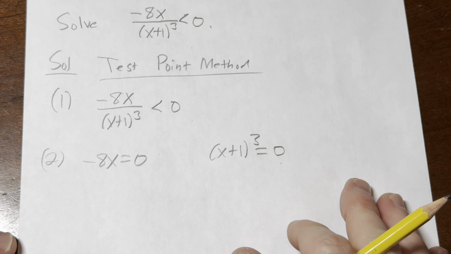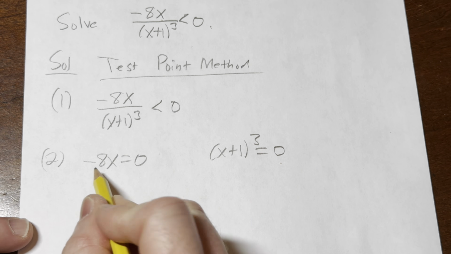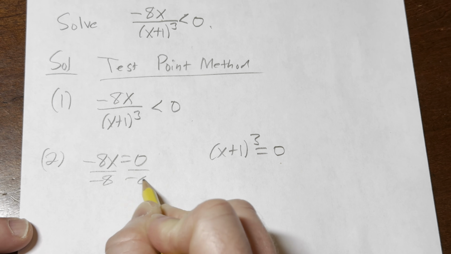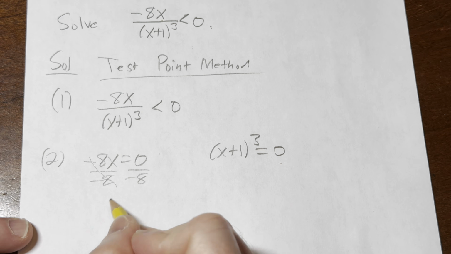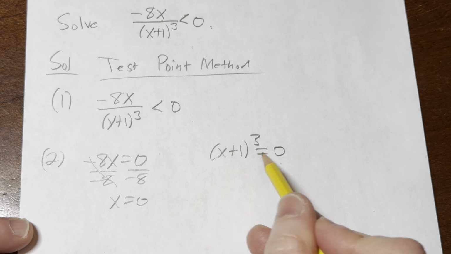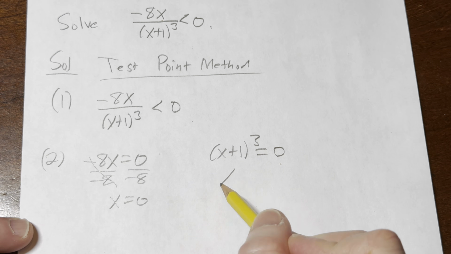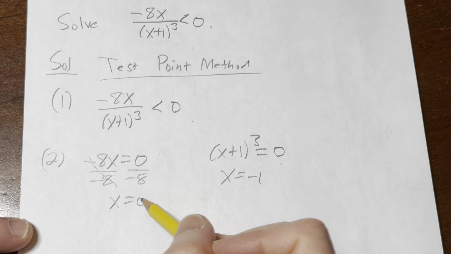Both of these equations are very easy to solve. Here, for example, we can just divide by negative 8. 0 over negative 8 is 0, so we get x equals 0. This is only going to be 0 when x is negative 1. Pretty easy and obvious to see.